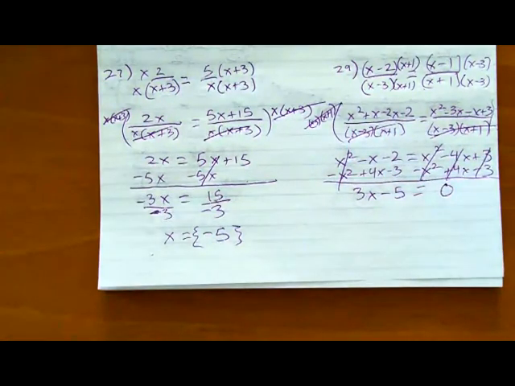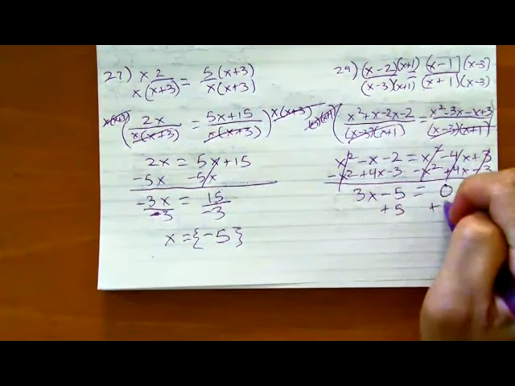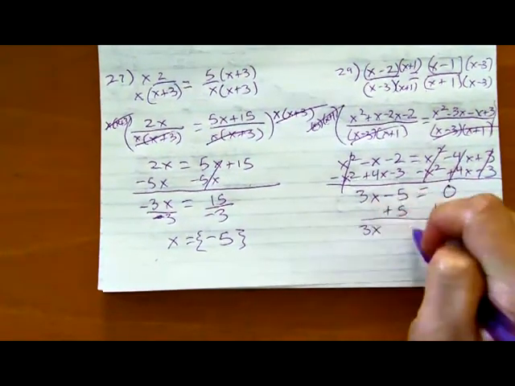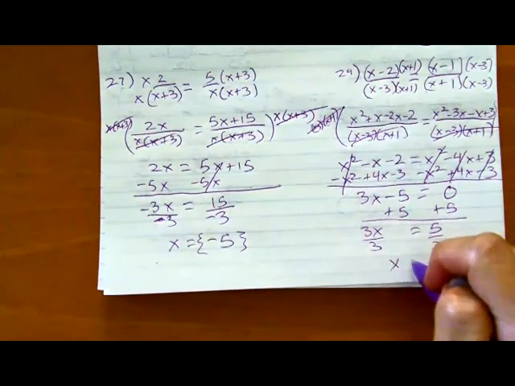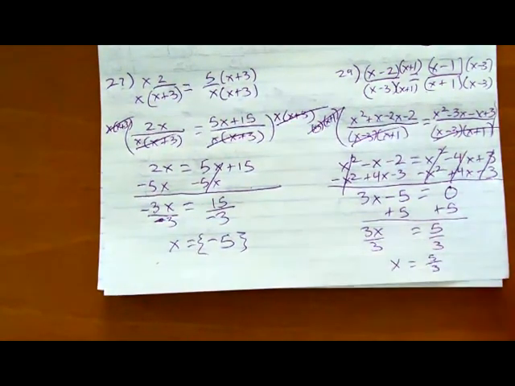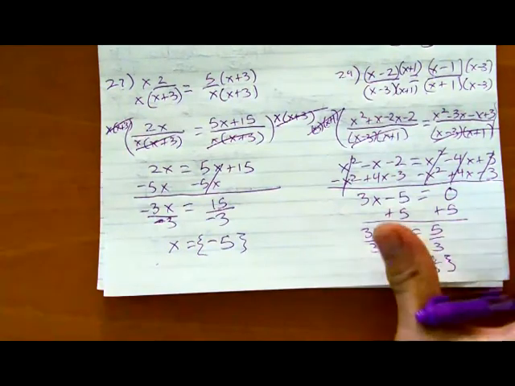Okay, so we can just solve for x. Yeah, there's no factoring here. Add 5 to both sides. Divide both sides by 3. And we don't have a 0 denominator. This is our solution. Number 31.